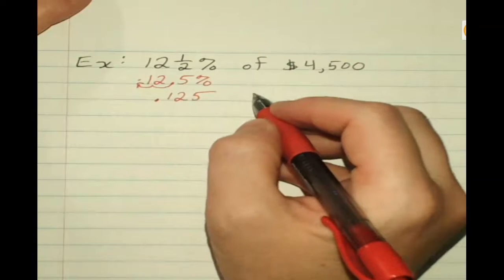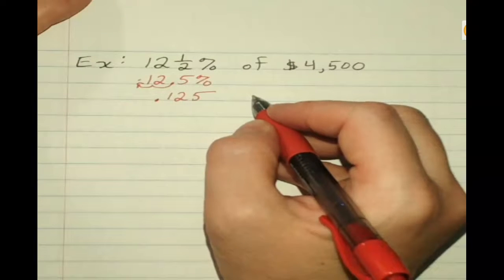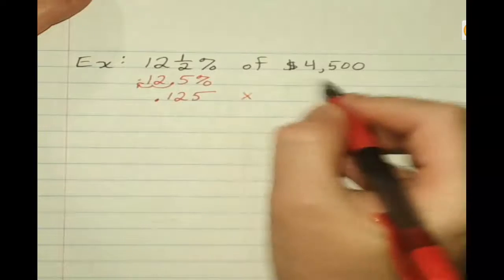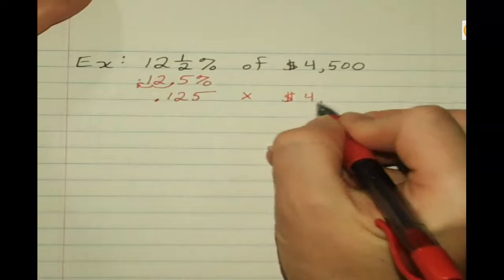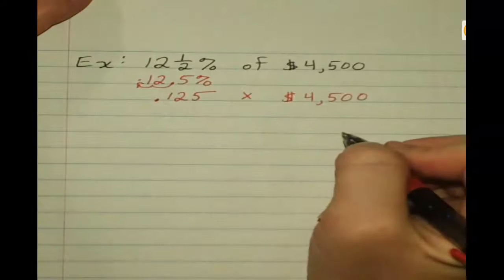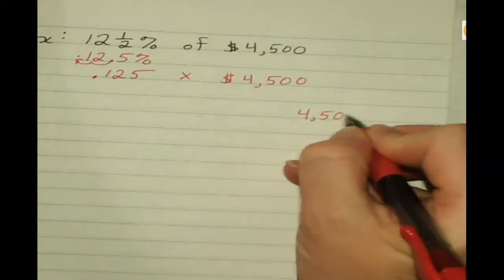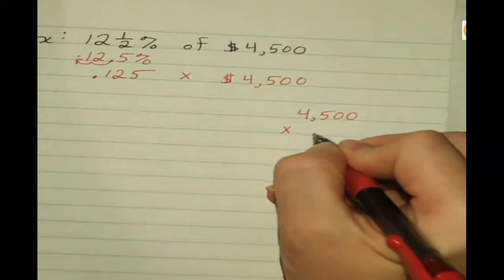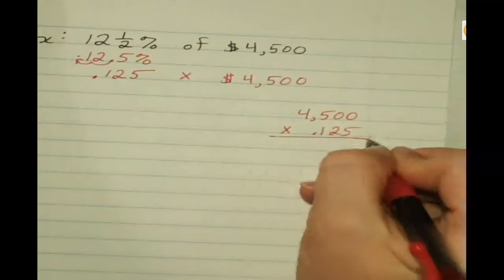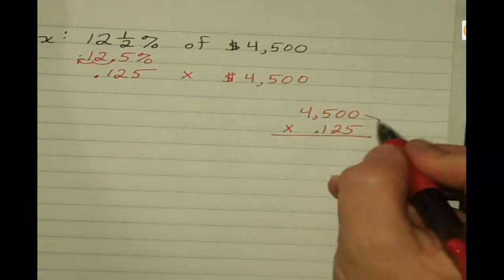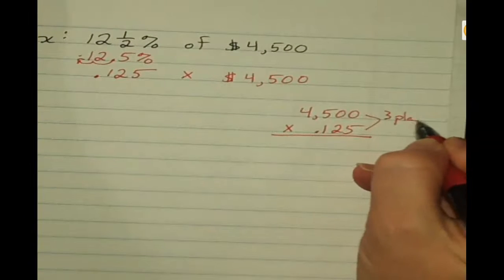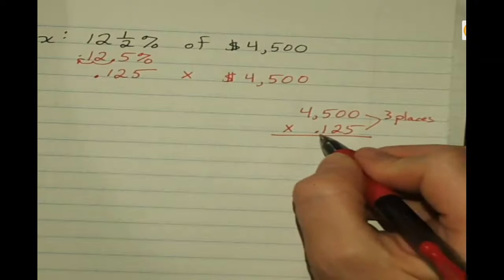What is of? Is times. And then 4,500. Okay, so then off to the side, you do the math. Don't forget, there are 3 places in the problem behind the decimal.